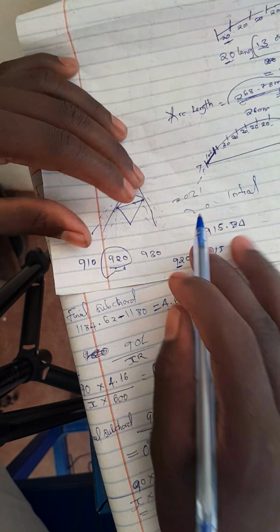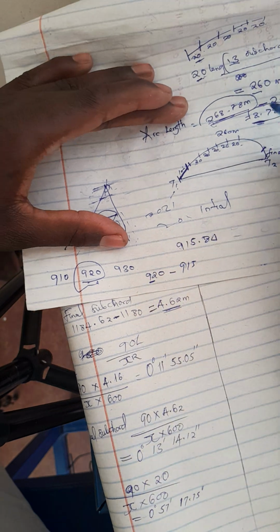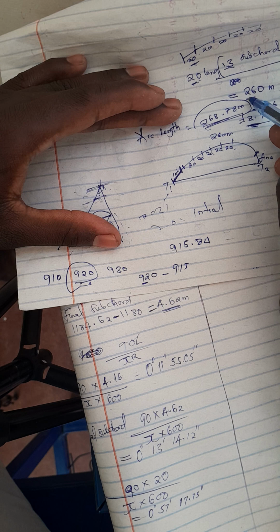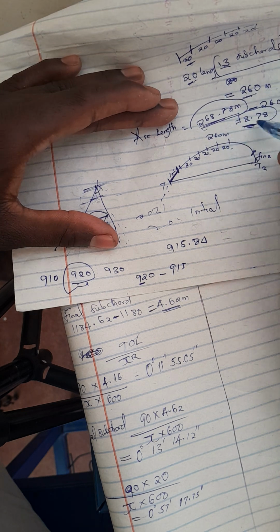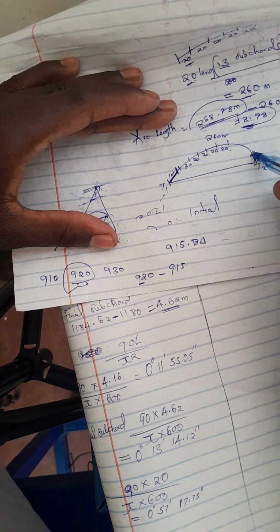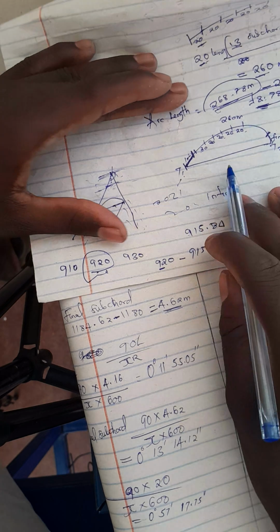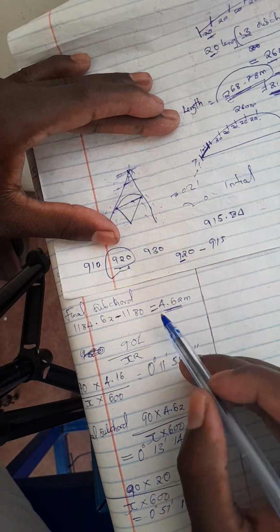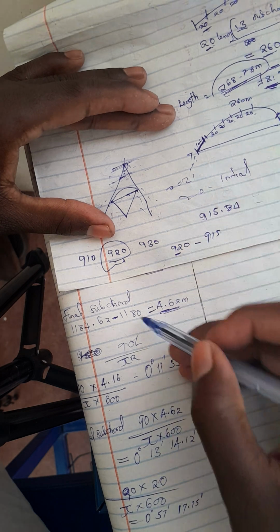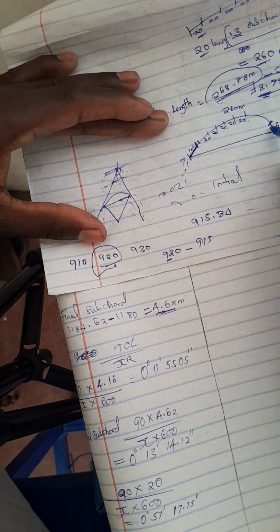I've told you that after subtracting 260 from 268, we get 8.78, which is this distance and this added together. For the last one, we just take 8.78 minus the first subchord.